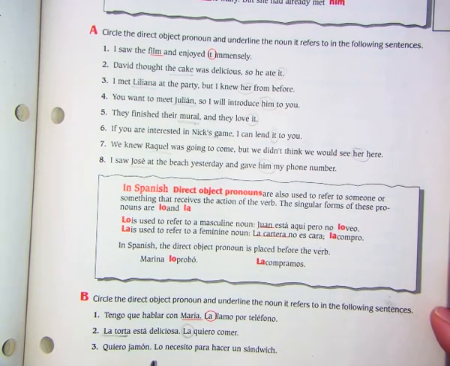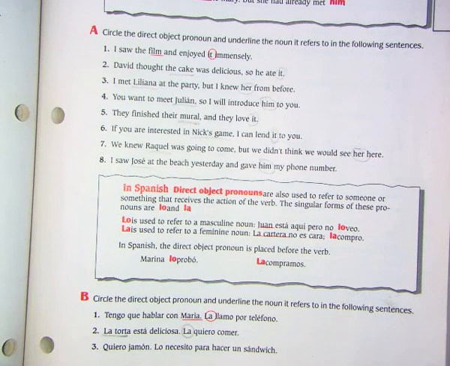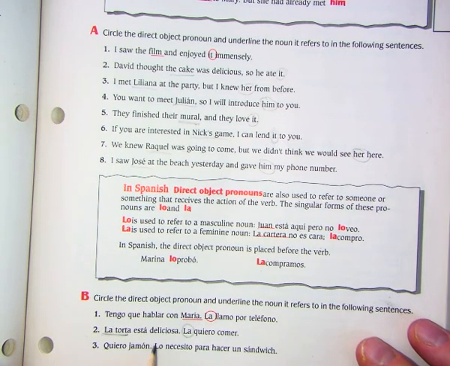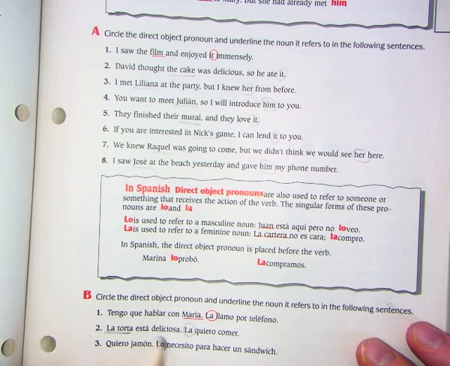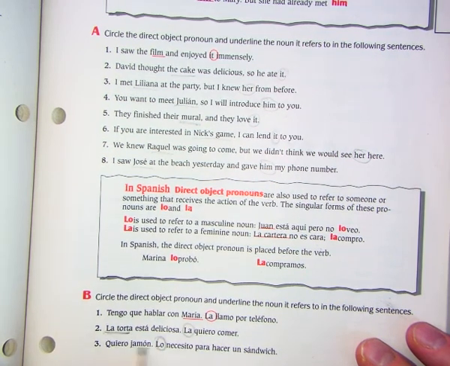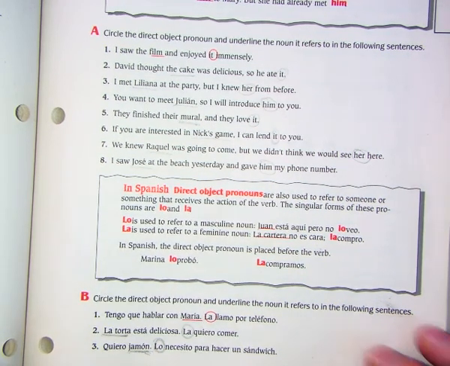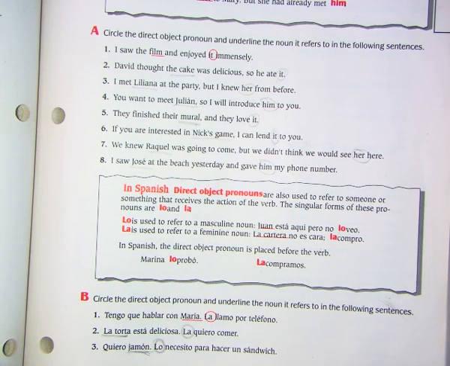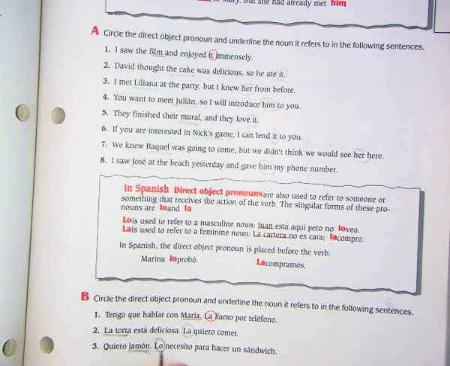I want ham. Lo necesito para hacer un sándwich. Where's our direct object pronoun? Okay, it's lo because, number one, we know that lo is one of the direct object pronouns, but it's also placed before the conjugated verb. And what does lo represent? Jamón. What can you tell me about the word jamón? What's the gender of the word jamón? It's masculine because we know it's lo.